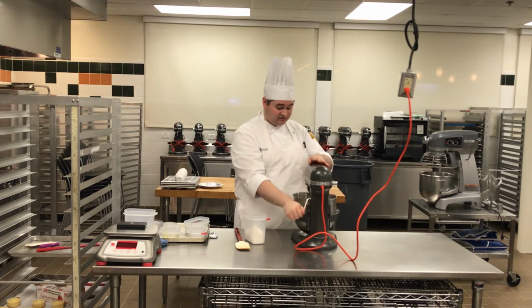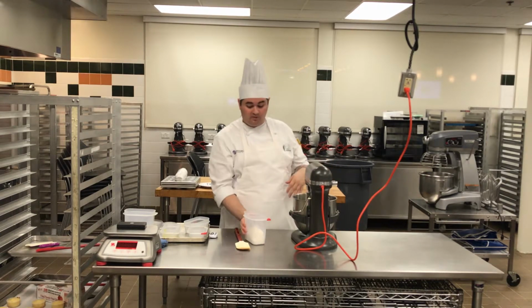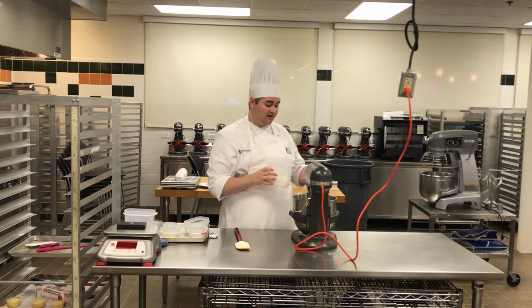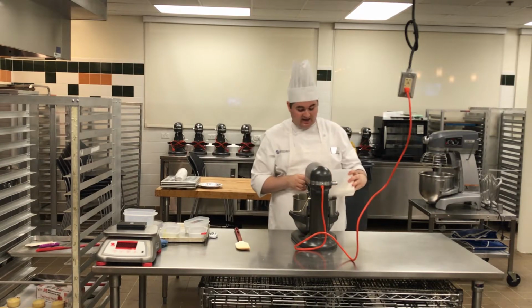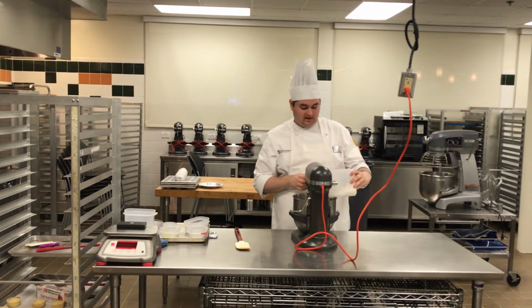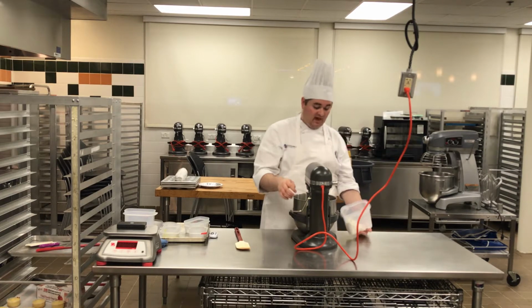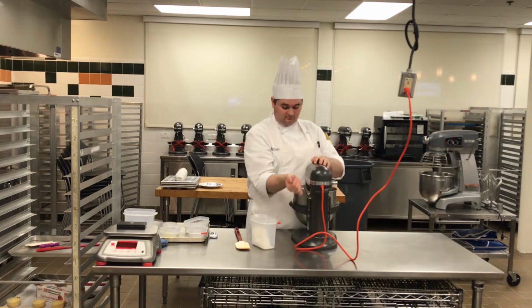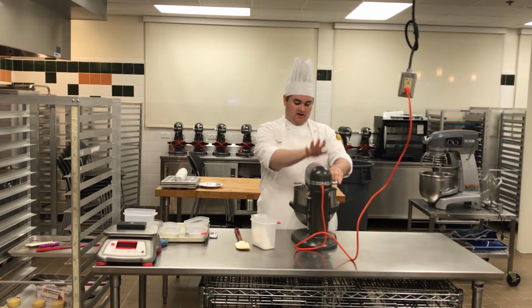Now the other stuff I streamed in when it was mixing on low, but when I'm adding my dry, I just take it off. I like to add my dry in half, so I'm going to add about half. And this is sifted. And you can put it on low.